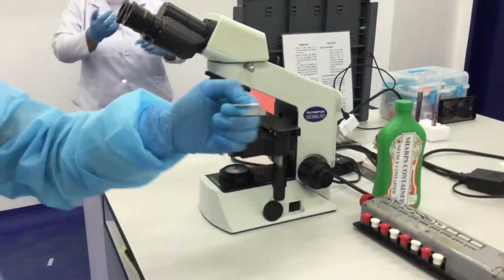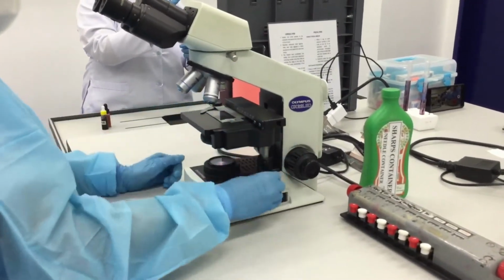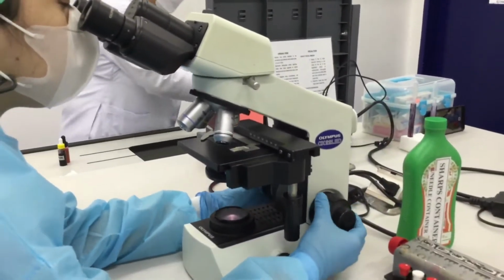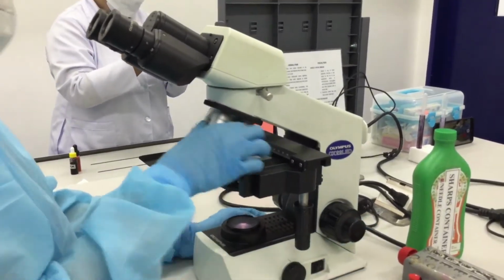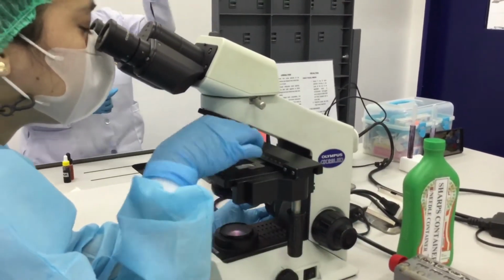In the examination of the smear for sperm viability, it has been observed that there are 76% alive sperm cells and that 24% are dead.